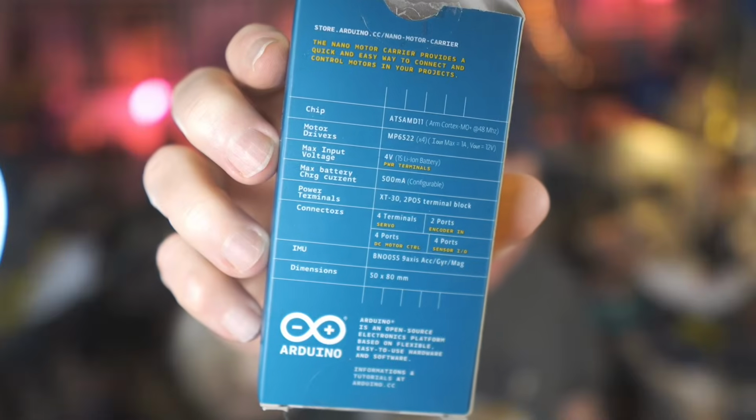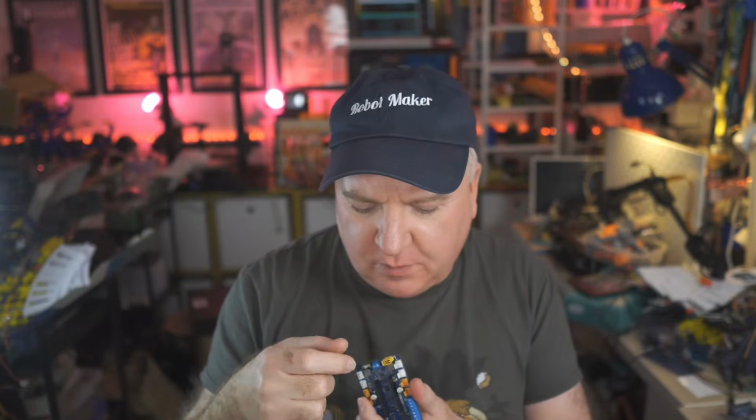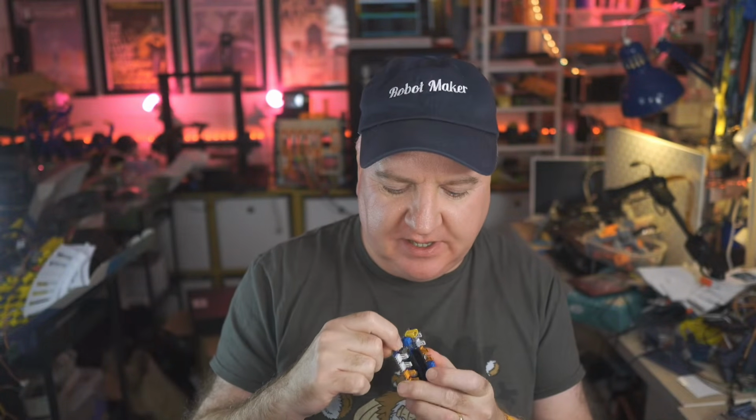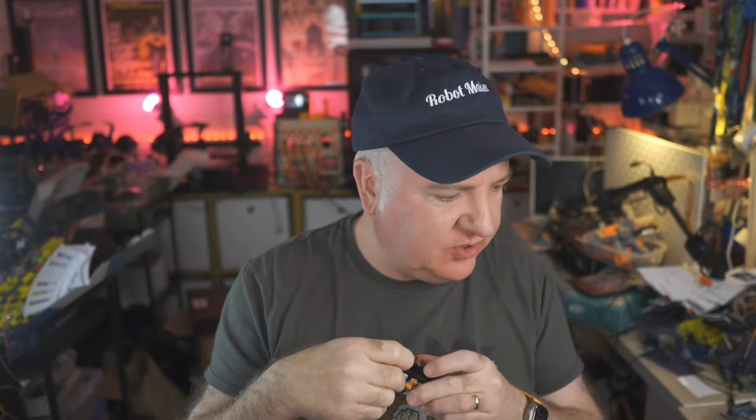Max battery charging, so it can even charge up the battery. So I had an XT30 connector battery, like a drone battery, connected up to this, and it charged it up fine. And then I went to switch it off with a little on-off switch, and that's where it went poof, and the magic smoke came out, and I cried because I wanted one of these for so long.